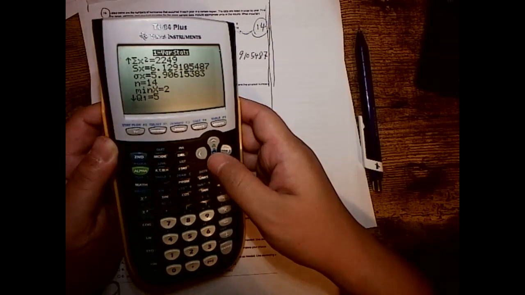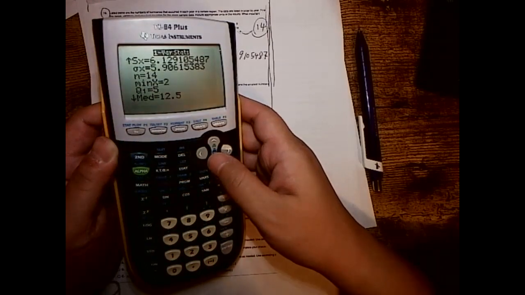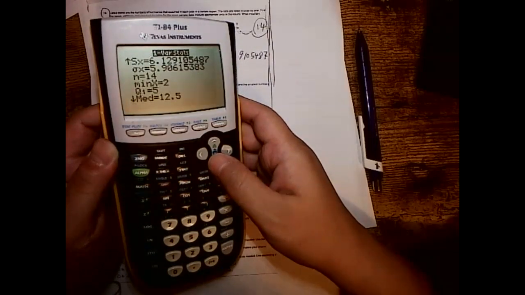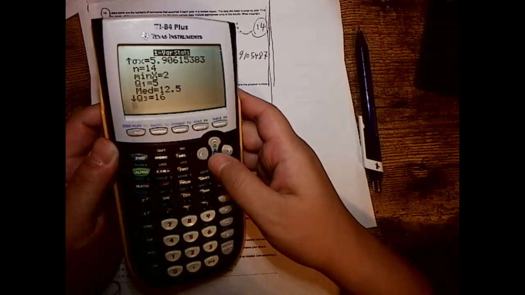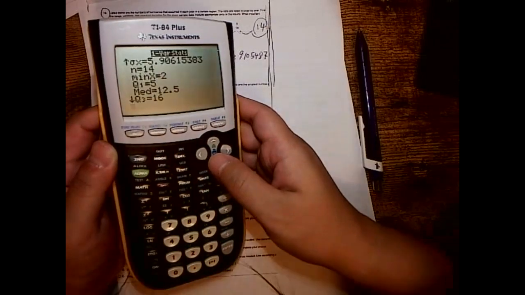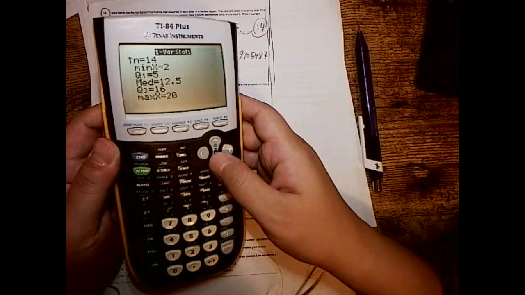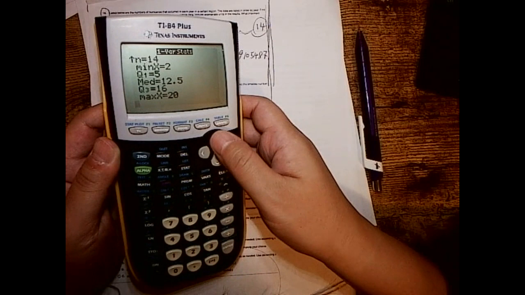And then Q sub 1. Do you remember what is Q sub 1? The first quartile, right? And MED is the median. Yeah, median, perfect. Median is the number in the middle, or the P sub 50, the 50th percentile. Q sub 3 is the upper quartile, or the third quartile. And then the maximum value. And that's the last one. Okay?